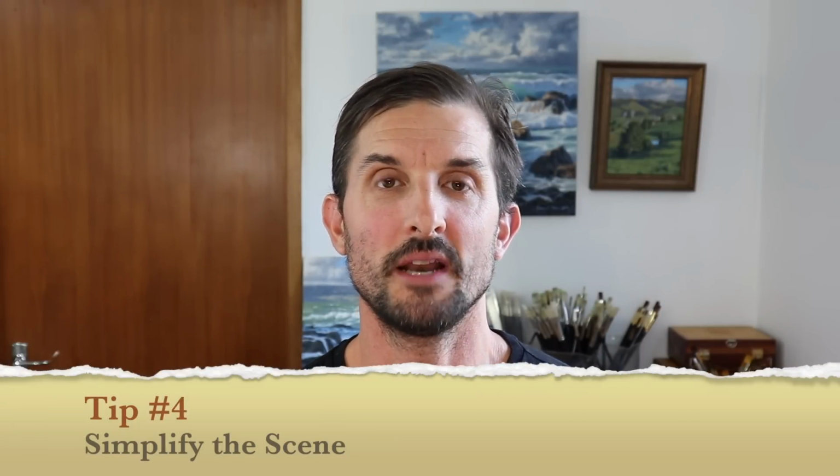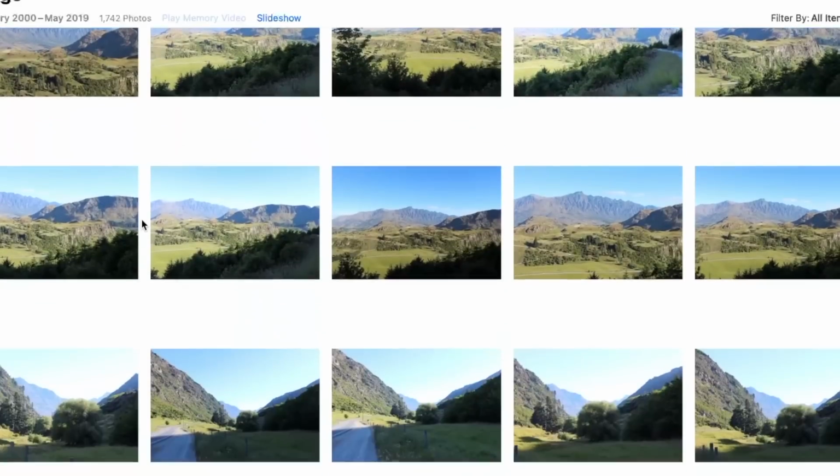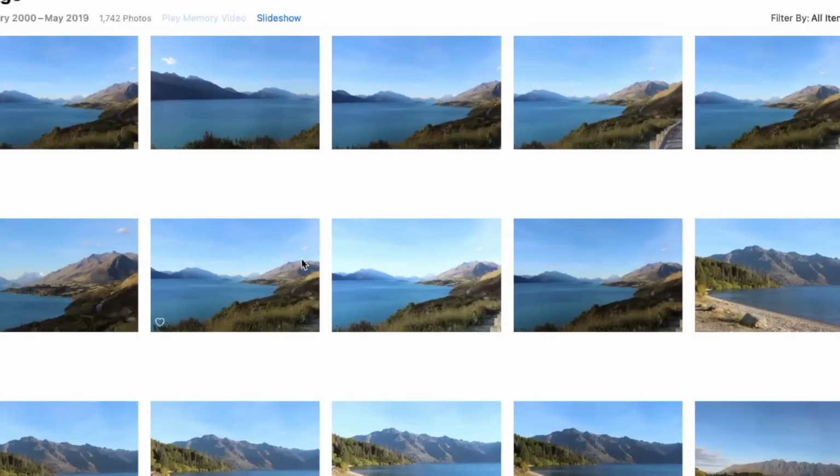Tip number 4, simplify the scene. Now, many artists copy from photographs, including myself. I also do plein air painting as well, but I've seen also many landscape artists trying to shove everything in the actual scene that they're painting. They're copying everything exactly from the photograph, and then it can end up with a displeasing composition, or a composition that's just got too much going on in it, too much information, you're not sure where to look, and overall it's just disharmony in the painting. So for this reason, we want to simplify the scene.